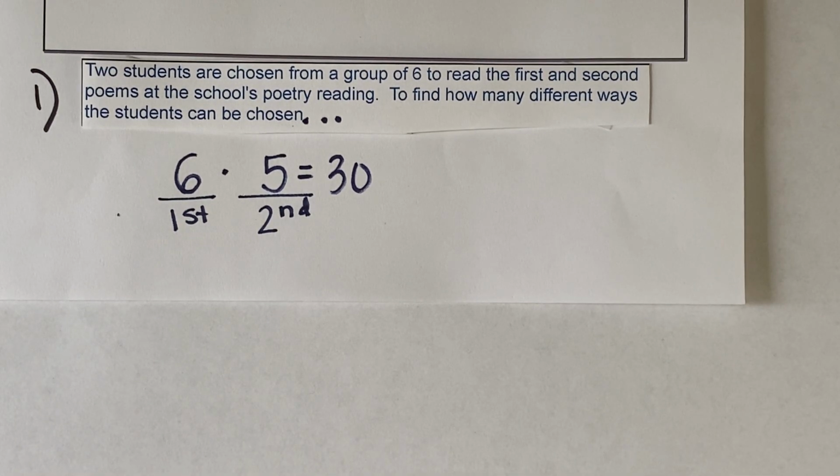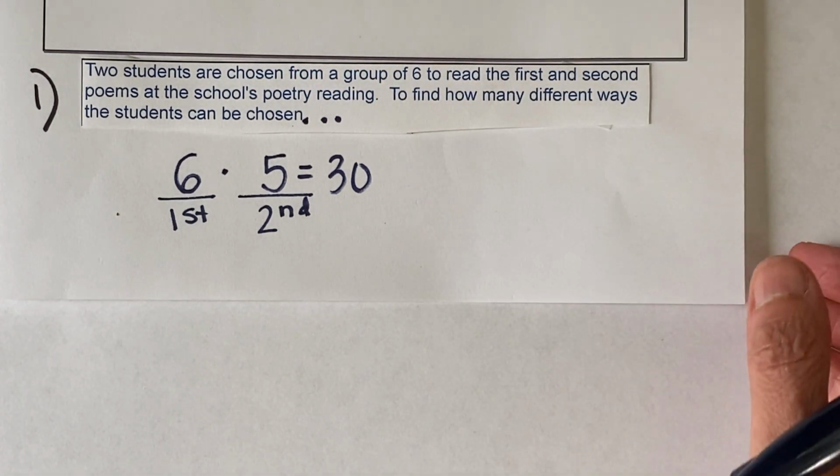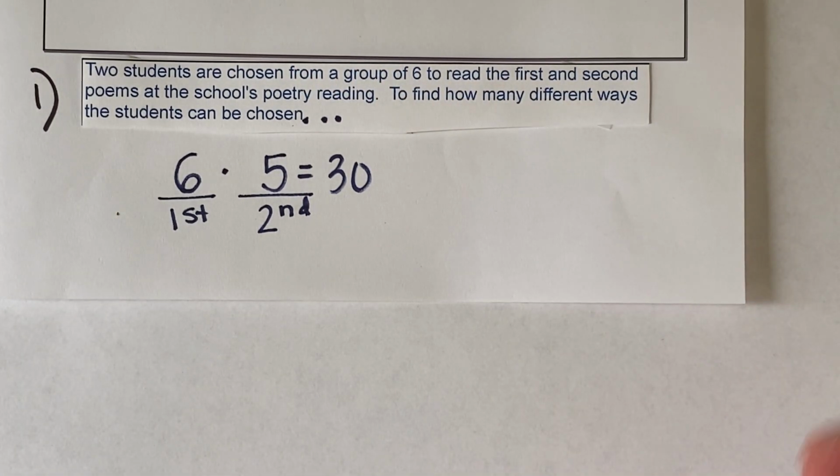Actually, I'd like to go back and have you think about what a tree diagram would look like that goes with this. I could name the kids Kid 1, Kid 2, Kid 3, Kid 4, Kid 5, Kid 6, right? So it would be 6 kids read first, and then from there, branching out.